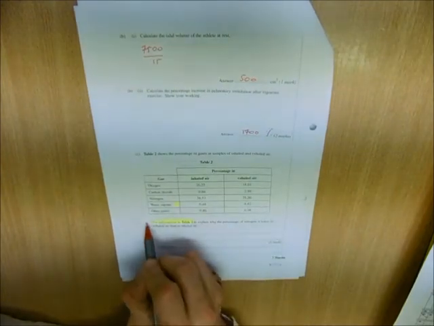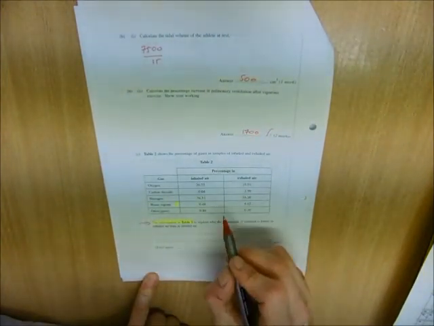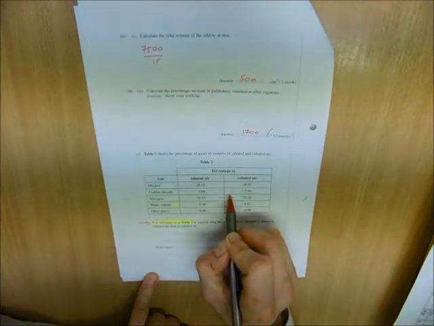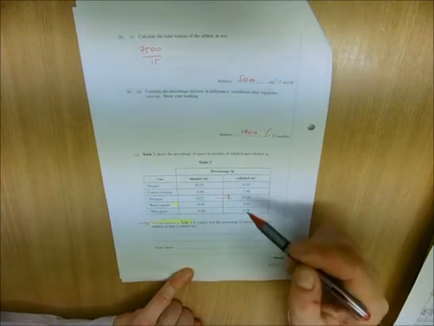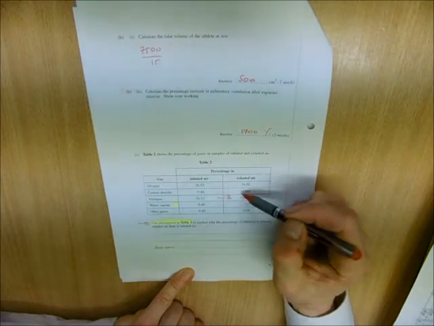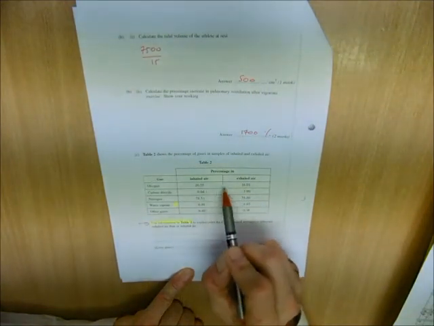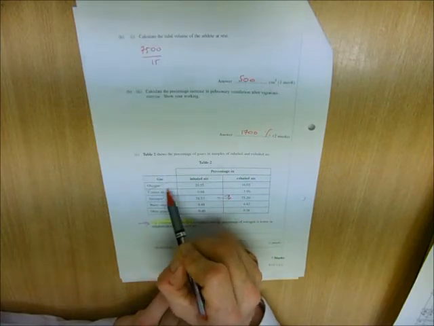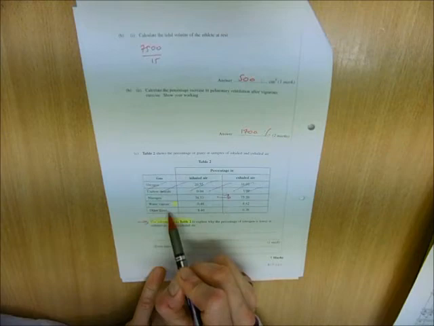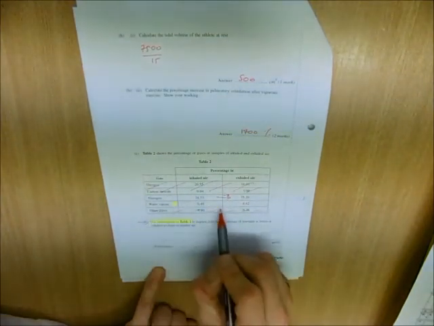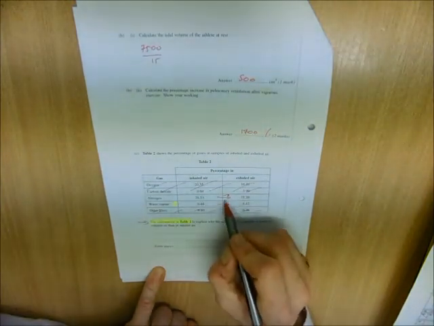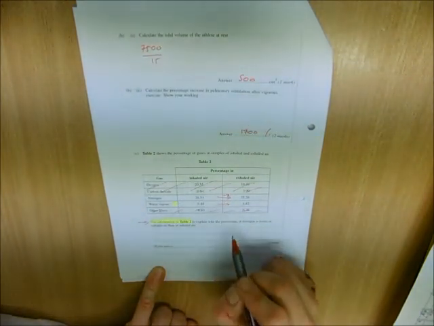So we need to use this information in the table to explain why nitrogen goes down by about 3. Well, can we explain it by this CO2 going up? Well, no, because that's to do with the oxygen, so I'm going to ignore those. Other gases are about the same, so we can't really use that. So what we're left with is water vapor. Water vapor goes up by roughly the same amount as the nitrogen goes down.